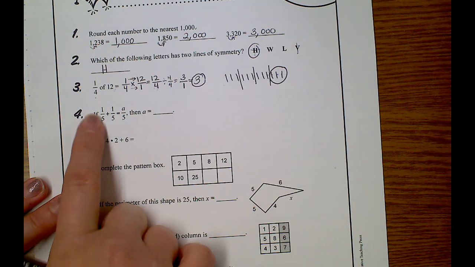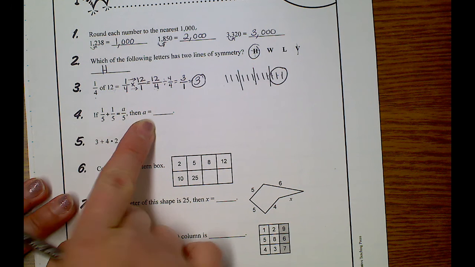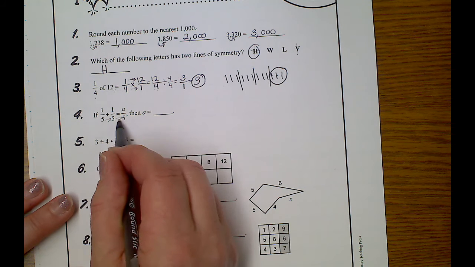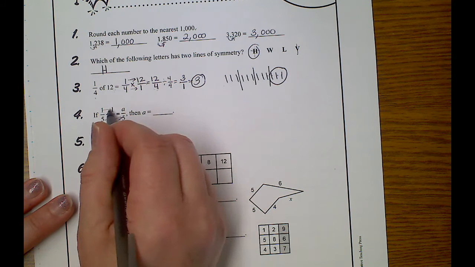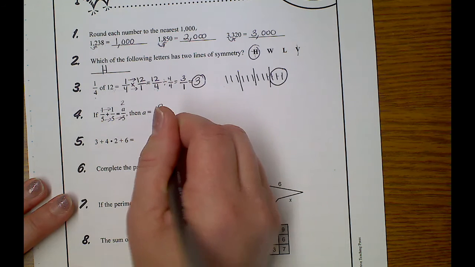Next, if 1/5 plus 1/5 equals a/5, what does a equal? Well, when you have a common denominator like 5, you keep the 5 the same, and you add the numerators together. So 1 plus 1 is 2. So a would be 2.